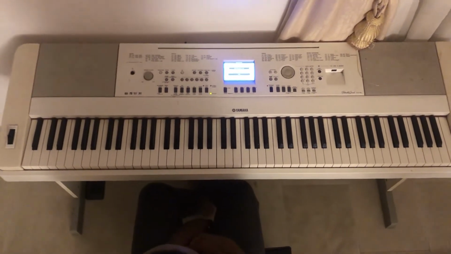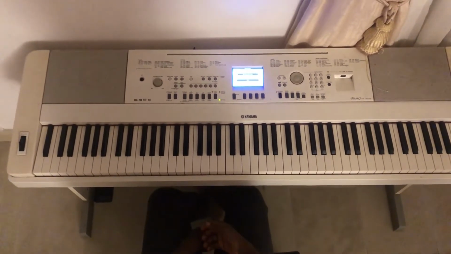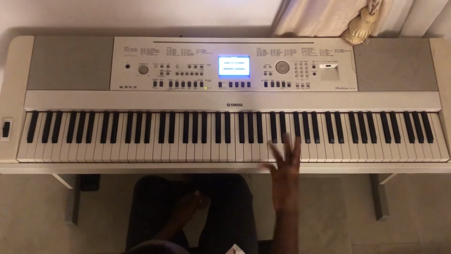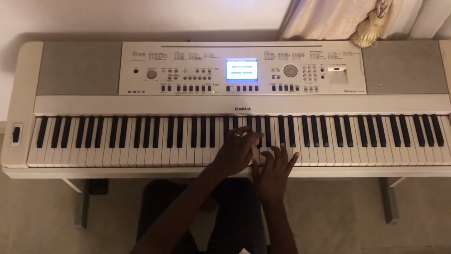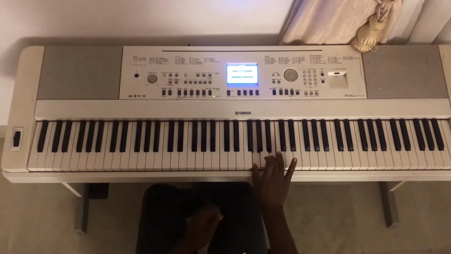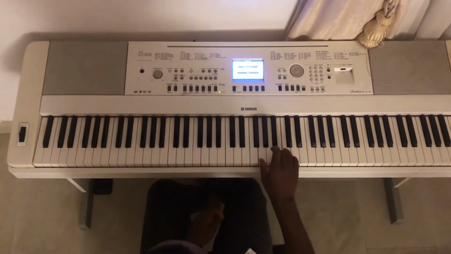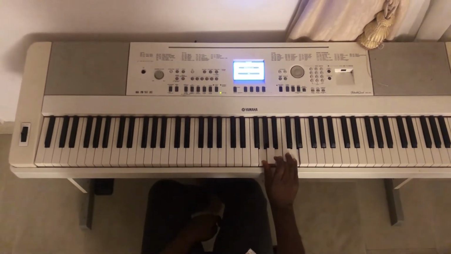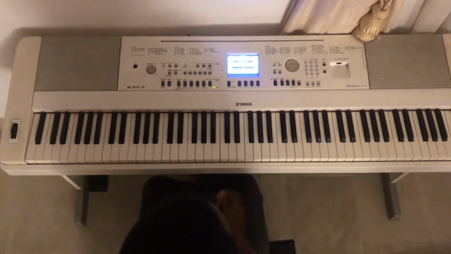If you go to key G also, using the same formula, 4 plus 3, you count 1, 2, 3, 4. Then 1, 2, 3. You've gotten your chord. So this is how to build your major chord on C.